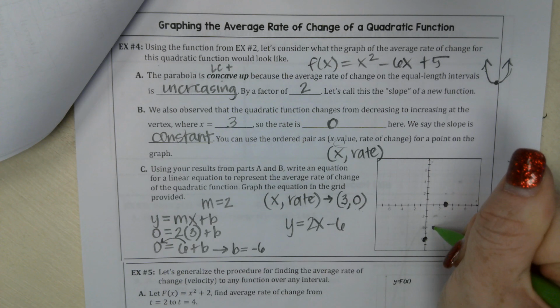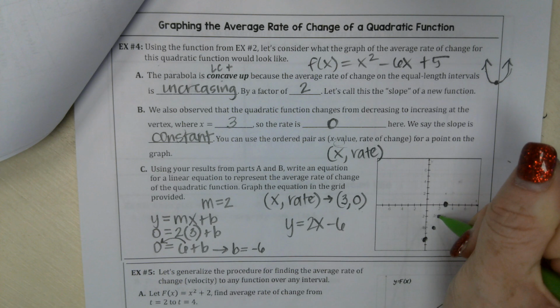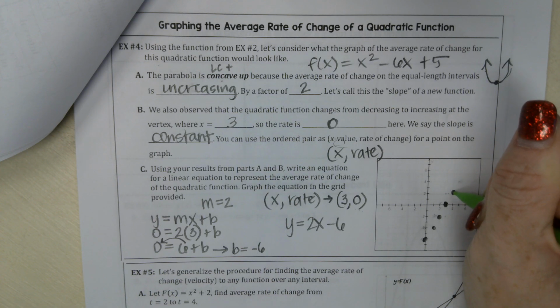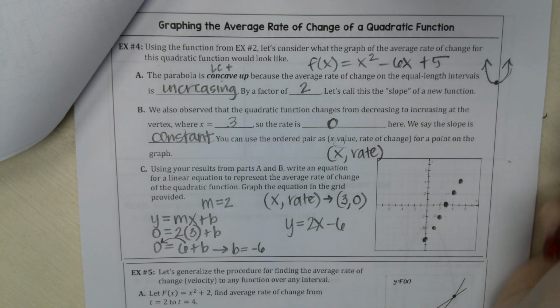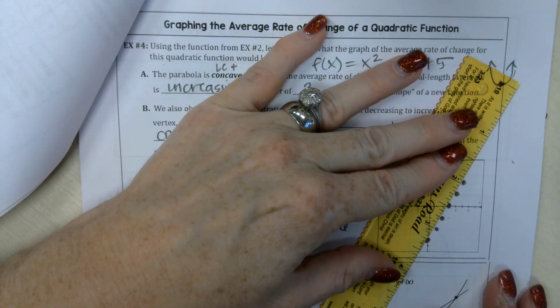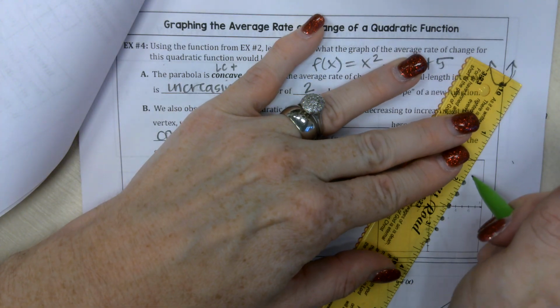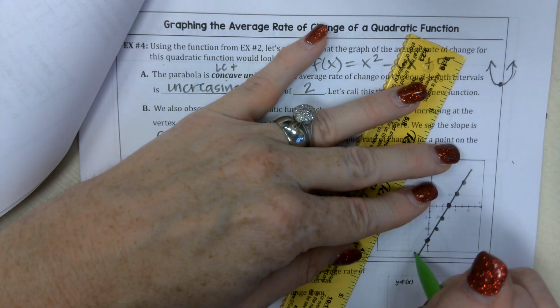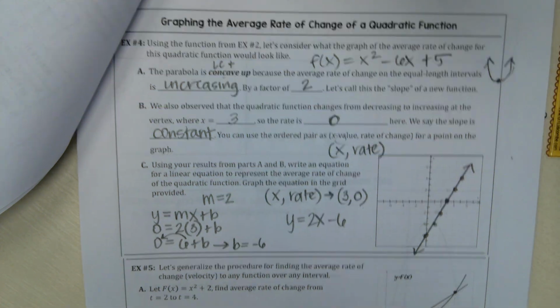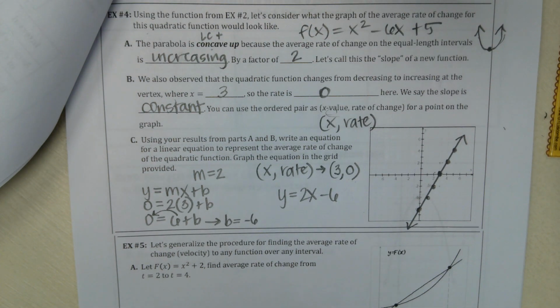Rise 2, run 1. Okay, and that gives me enough that I can plot my point. Sorry, that's not perfectly plotted or straight. It is hard to see those grids on this particular copy. Okay, and this right here is my secant line for that function.